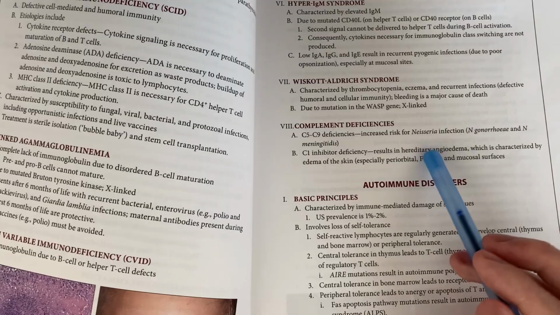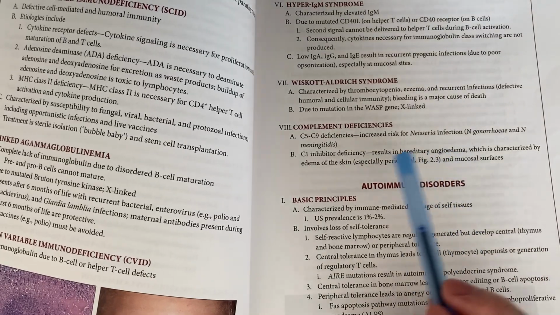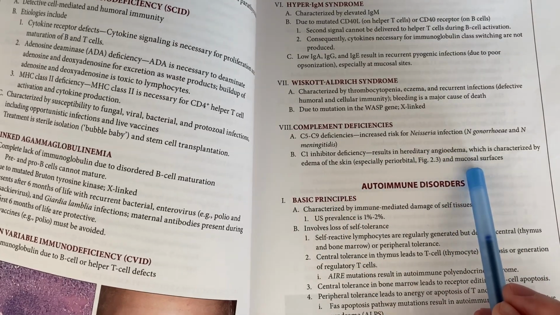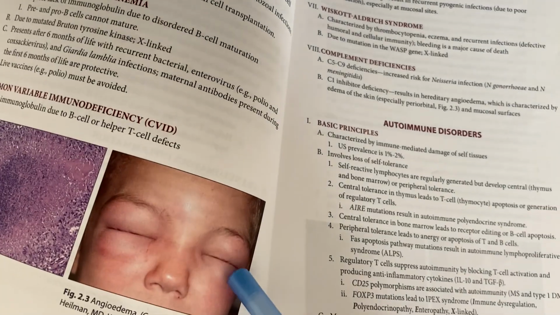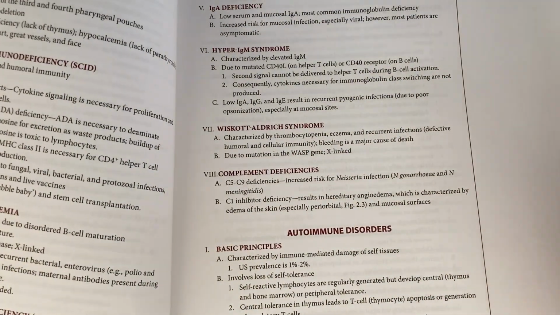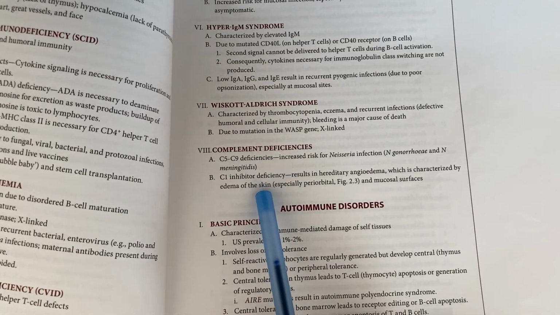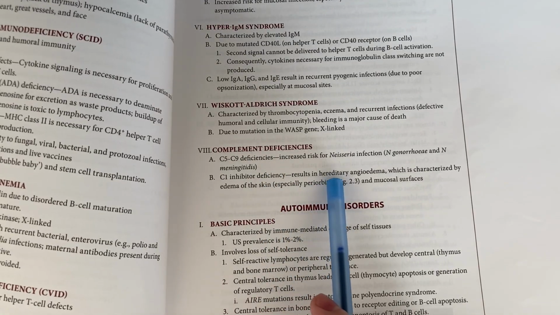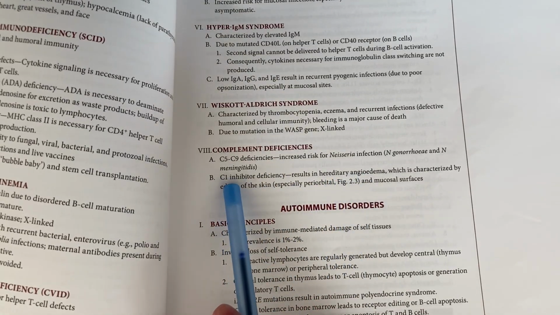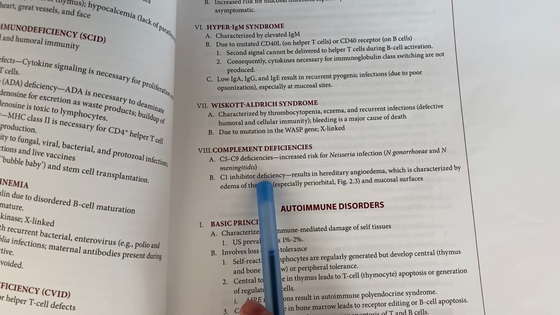So angioedema on the skin and mucosal surfaces and periorbital area that we saw earlier. And hereditary angioedema is caused by C1 inhibitor deficiency.